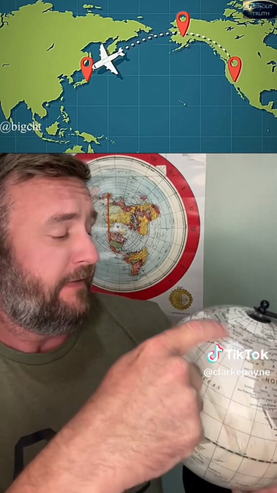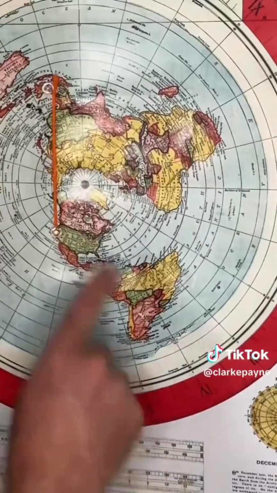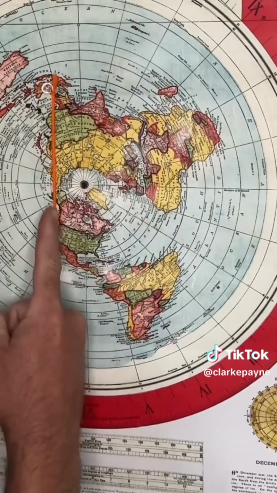Huh. Now this next one's going to be America over here to Asia. So what they've got us doing on the globe model is you're in America, they're flying up to Alaska and then curving back down to Asia right here. Okay. Now let's check out the flat Earth model. Yet again, straight shot from LA. Look, straight through Alaska. The fastest way to get somewhere is a straight line.